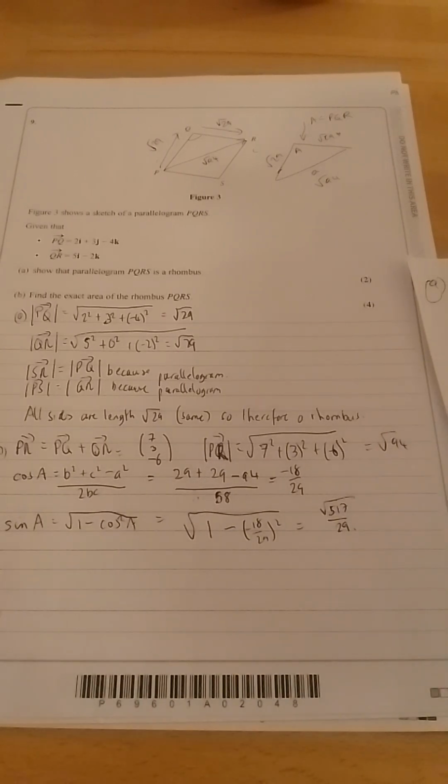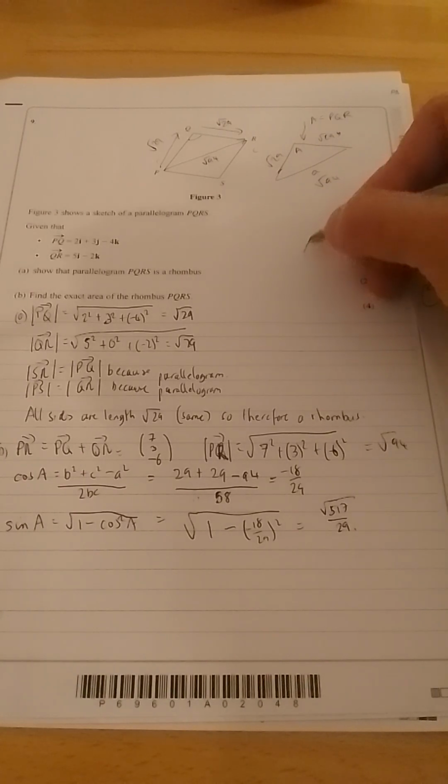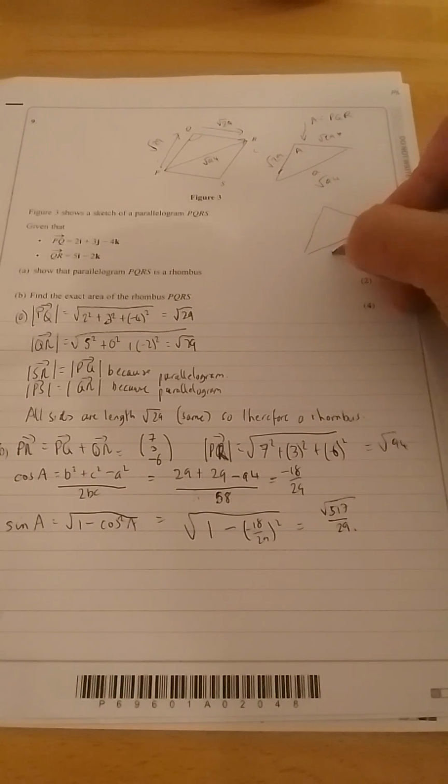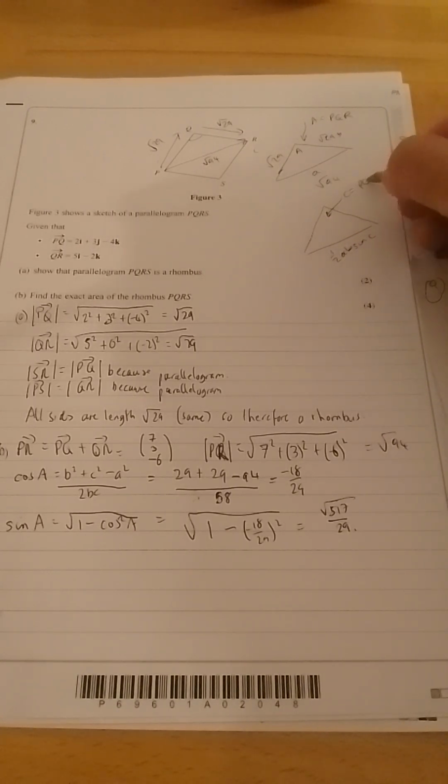Yep. And now we're going to do the triangle again. We're going to do the area of the same triangle. We're going to use the half AB sine C. But now here, the angle that was A before, which was PQR, is now C. C is PQR.